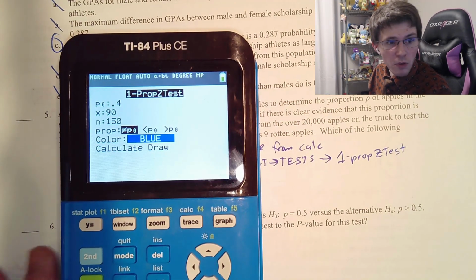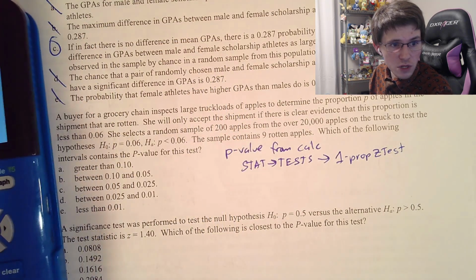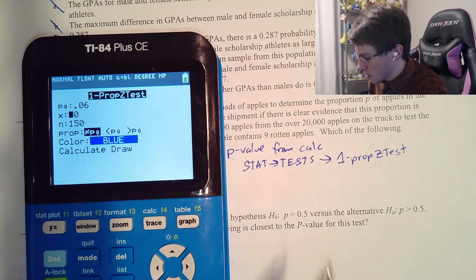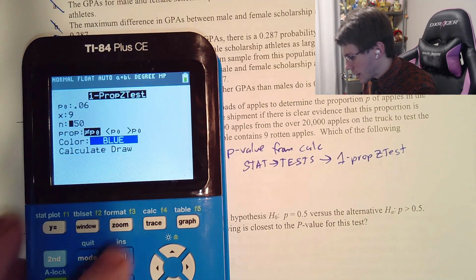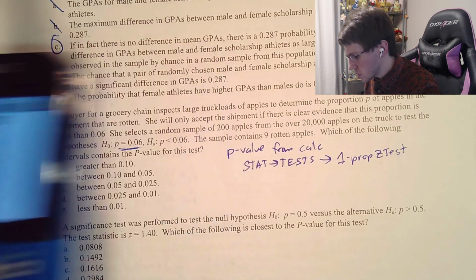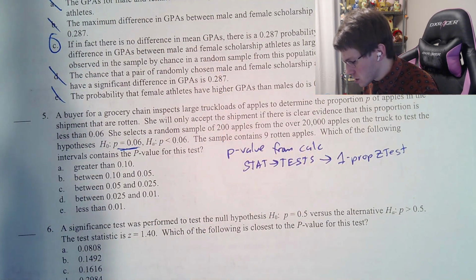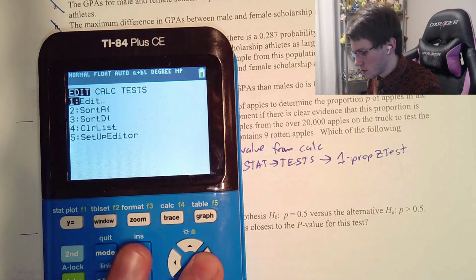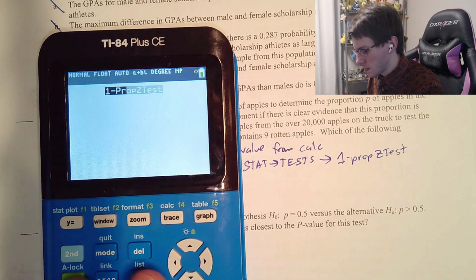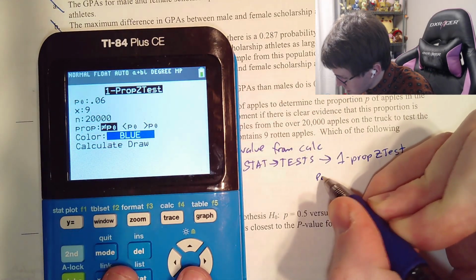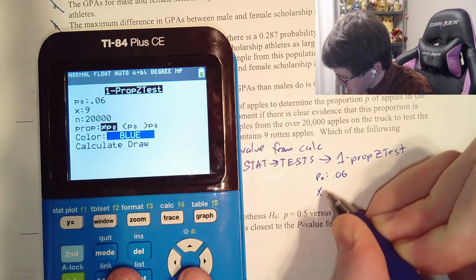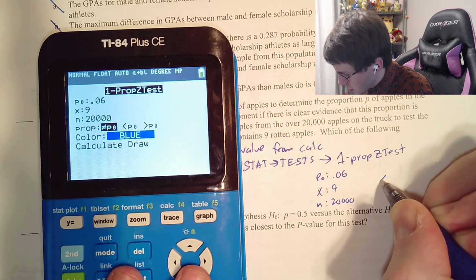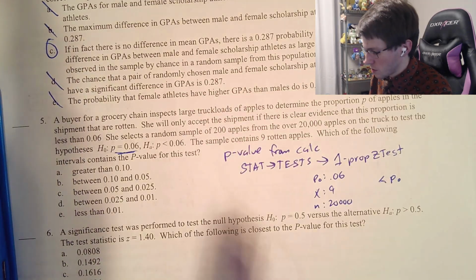All right, so we have the 0.4. Our assumed value is 0.06. That's from right here. There's our assumed value, 0.06. Our X in this question is 9. Our N is 20,000. We've got to calculate what our P naught was 0.06, our X was 9, our N was 20,000. And we are doing a less than P naught situation because we have a less than right there.